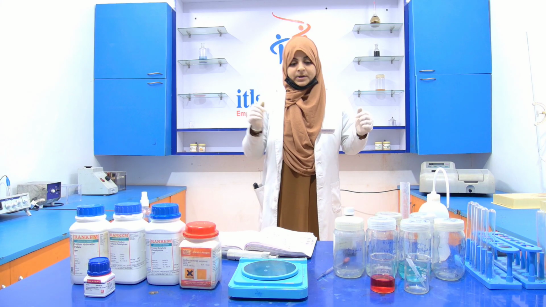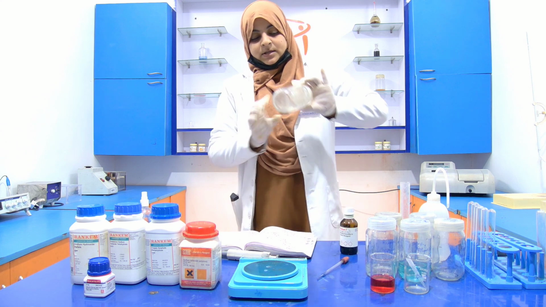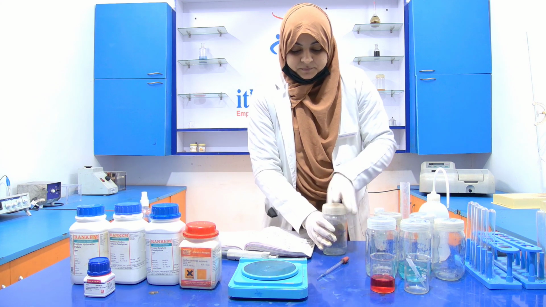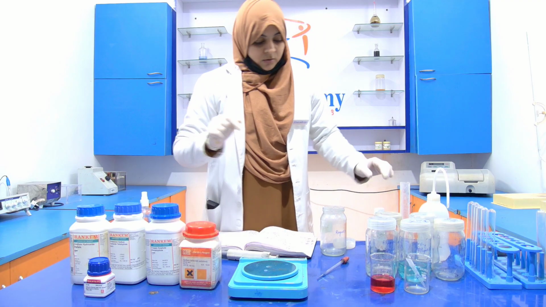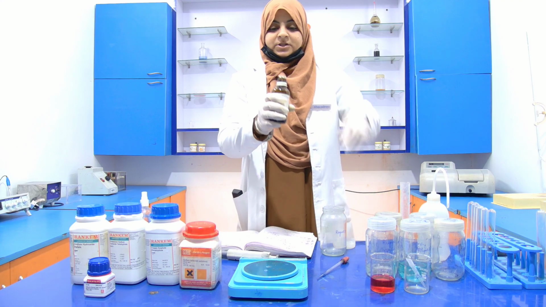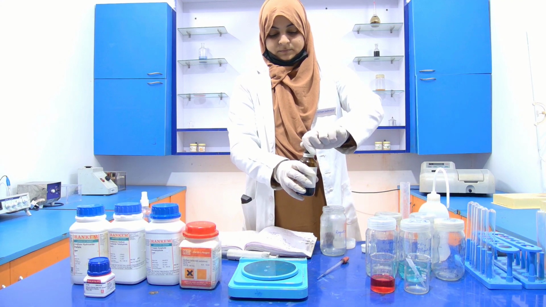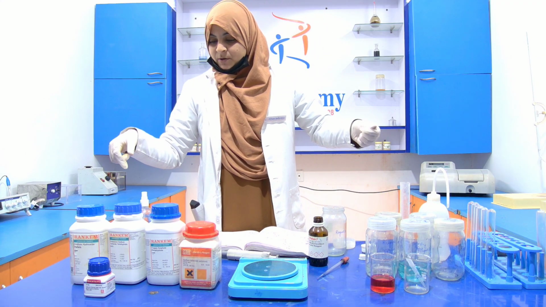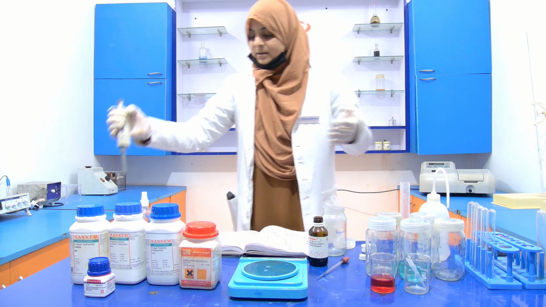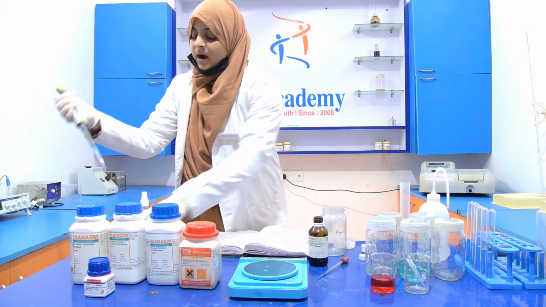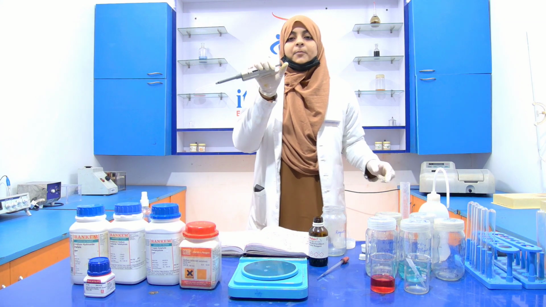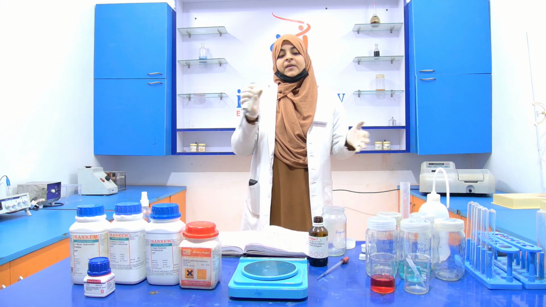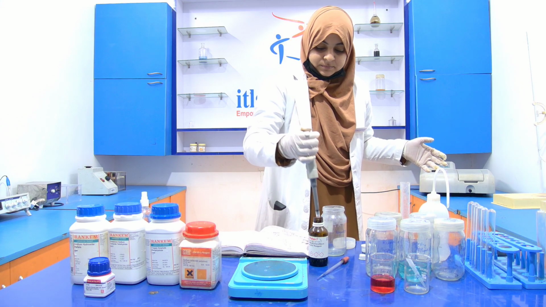Now, this reagent bottle is for reagent B. Open it. Now, open the Folin reagent bottle. Don't put the reagent bottle near your nose because the smell can be harmful for you. Now, with the help of this micropipette, you can measure the 5 ml of the Folin reagent.